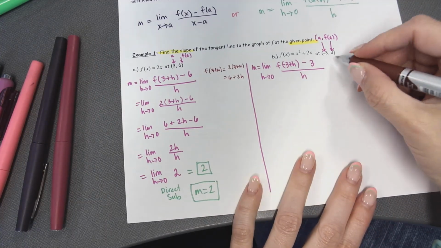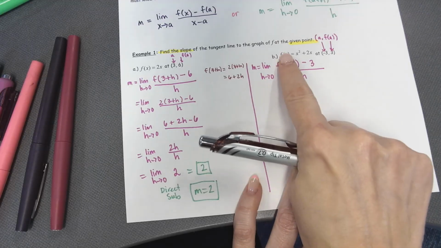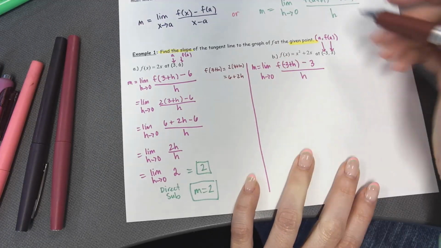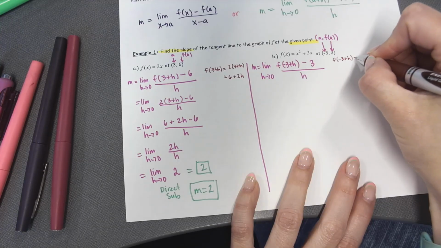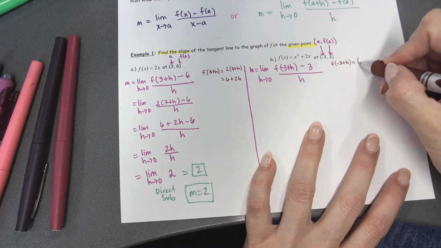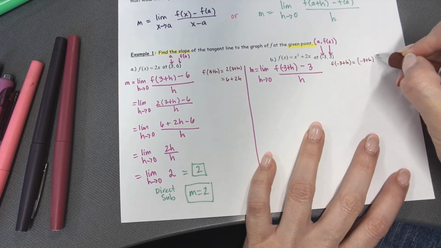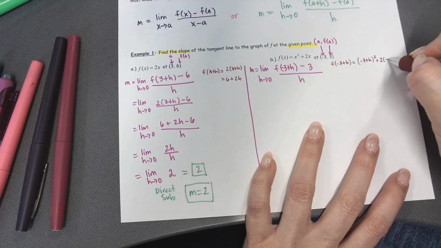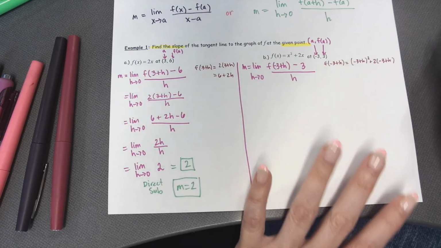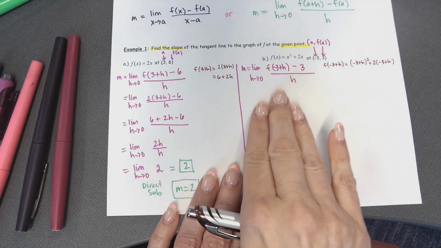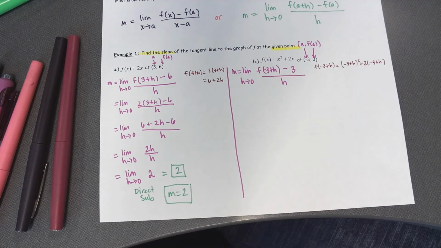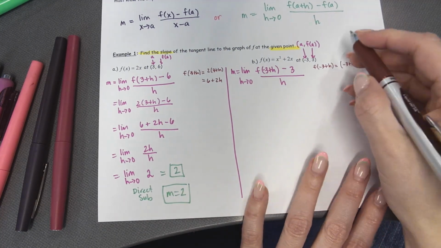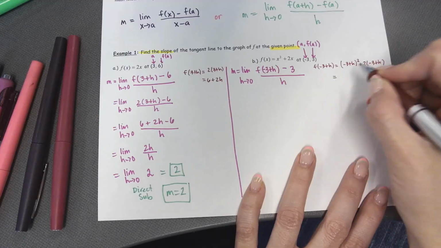Okay, and then like I said, if you want to just do this on the side, this is your f of x here. So if you're doing f of -3 plus h, this is -3 plus h squared plus 2 times -3 plus h. You are welcome to plug it in, then you would have to write it out for every single step. Sometimes it's a little easier to just do this sidebar.